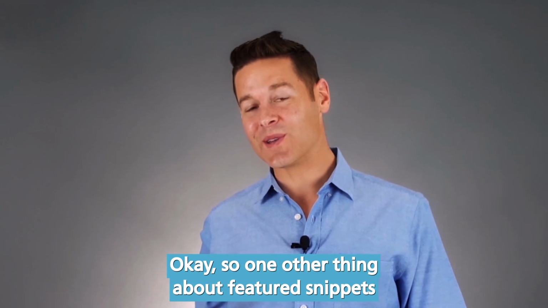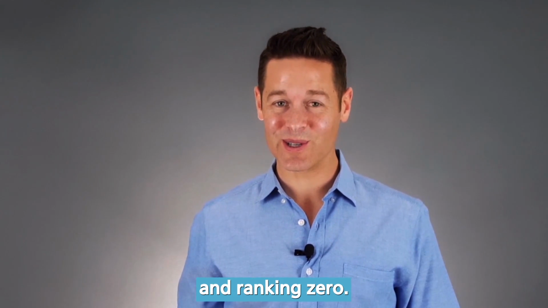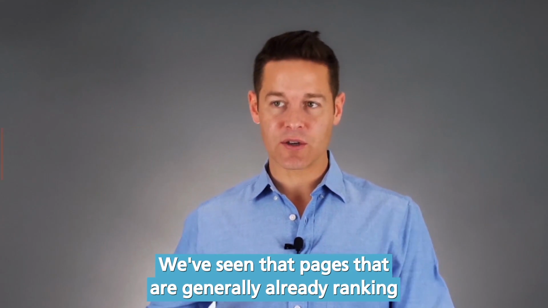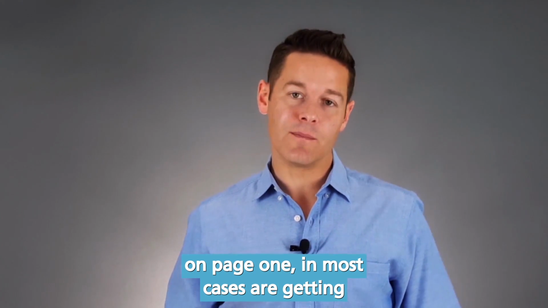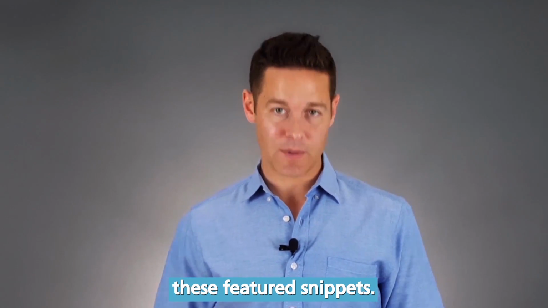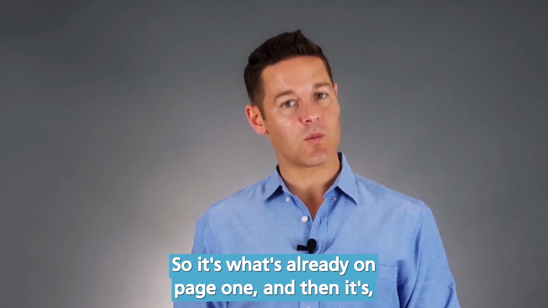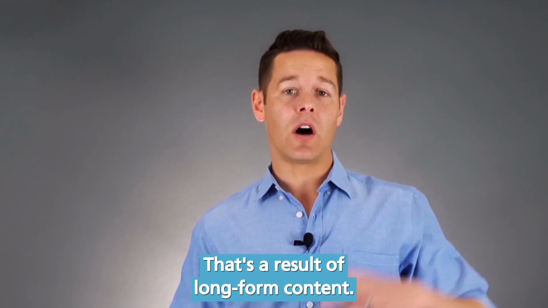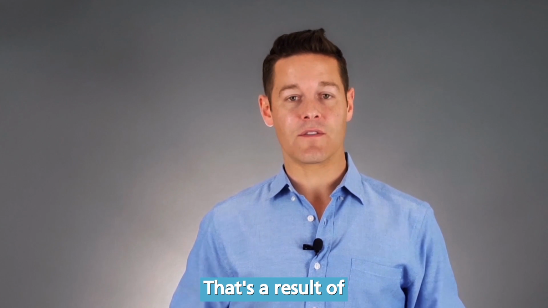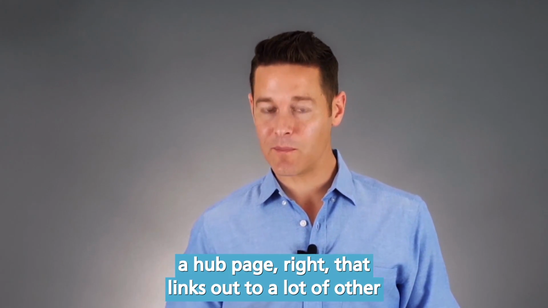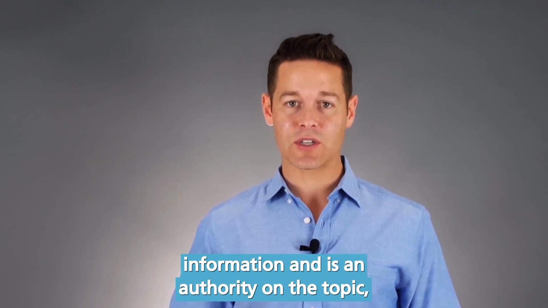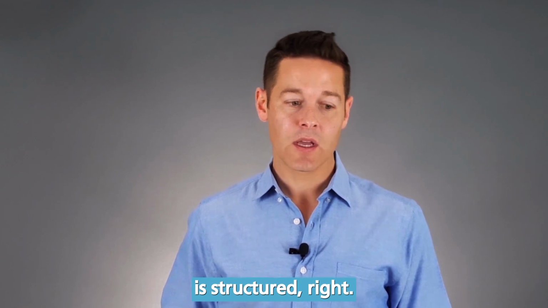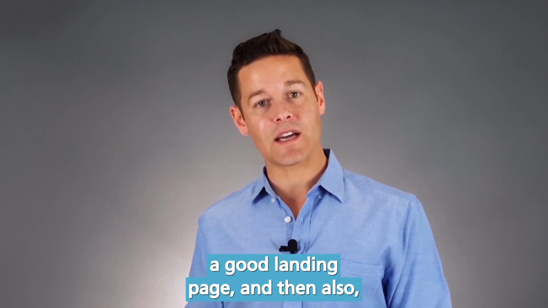Okay, so one other thing about featured snippets in ranking 0. They really need to be highly credible pages. We've seen that pages that are generally already ranking on page 1, in most cases, are getting these featured snippets. So it's what's already on page 1, and that's a result of backlinks, that's a result of long form content, that's a result of a really high quality landing page, a hub page, right, that links out to a lot of other information and is an authority on the topic. And then it's also a result of how the page is structured, right? So keep those things in mind, that you really have to have a good landing page.